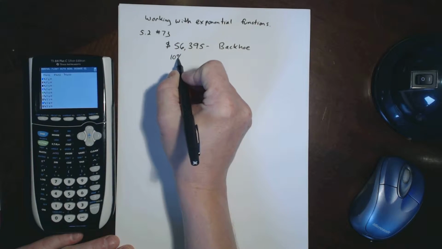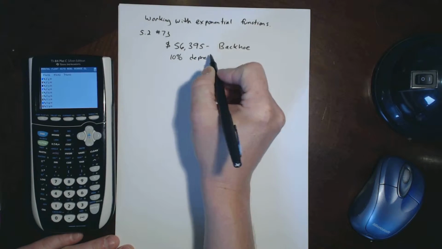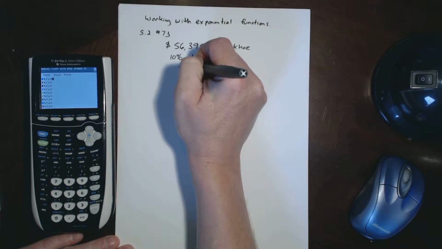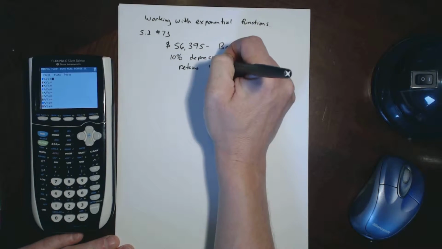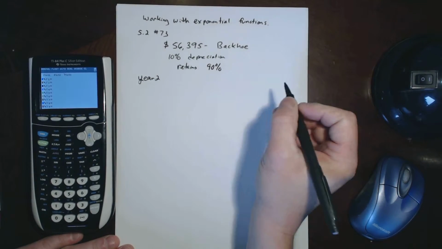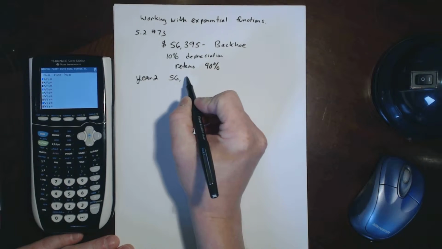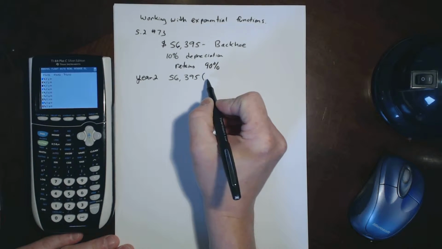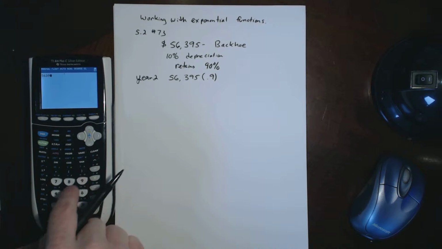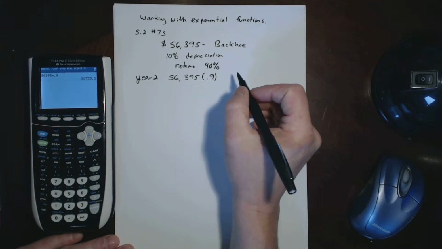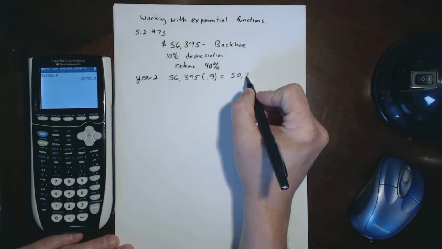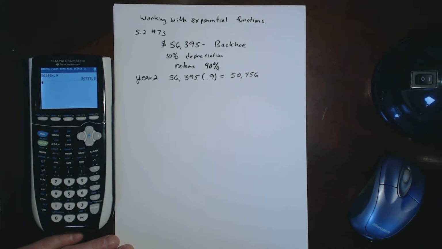So it has a 10% depreciation. So that retains 90%. So if we look at what happens in year 2, we're going to take that $56,395 and we multiply it by 0.9, and that gives us the value of the backhoe in the second year, about $50,756.